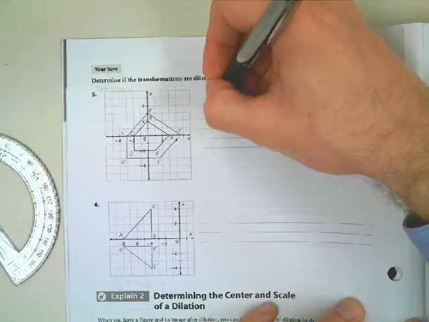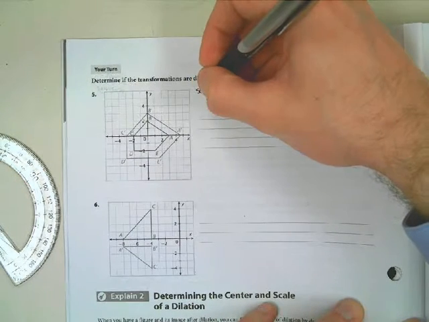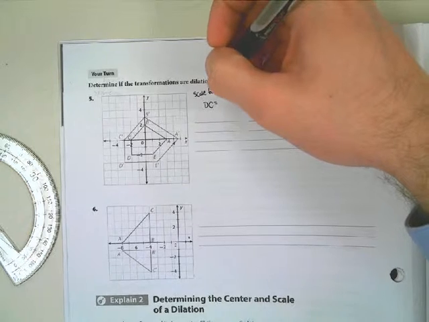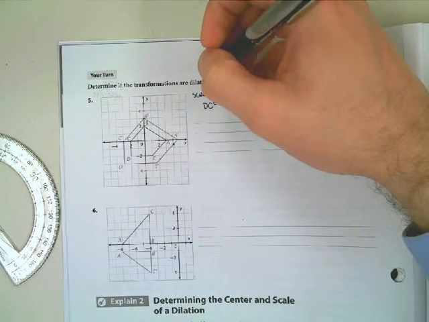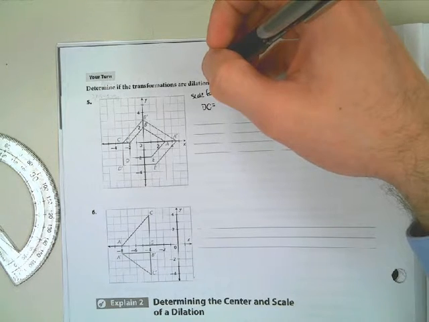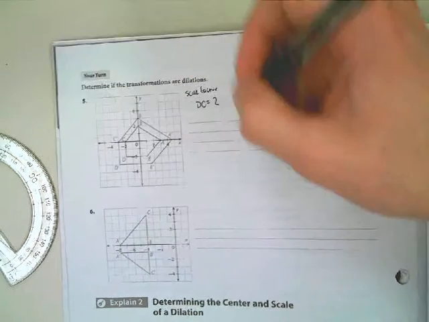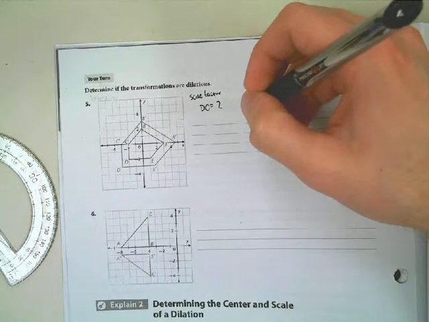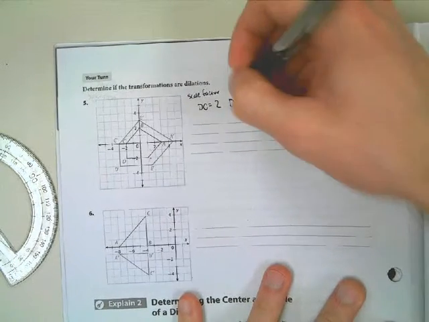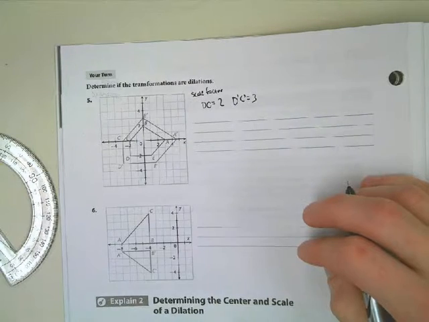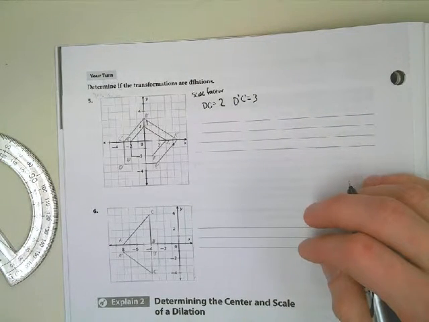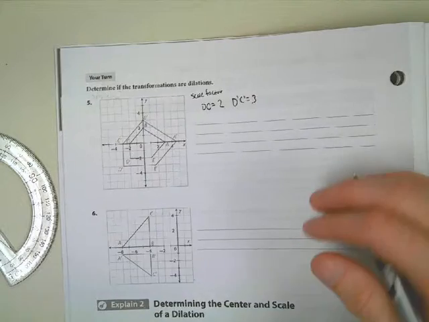Guys, listen up here, please. It is 2. Thank you. Exactly right. So, if DC has a length of 2, we want to find what D prime C prime's length is. What's D prime C prime's length? 3. And to write our scale factor, I have to do what over what here? 3 over 2, right. Image over original. Exactly right. So the scale factor is then 3 over the 2 there, which can simplify to 1.5 if you want to, or you can leave it as the fraction 3/2.